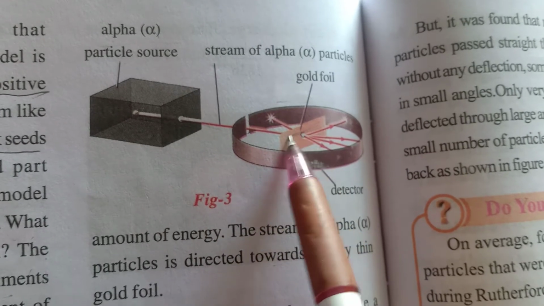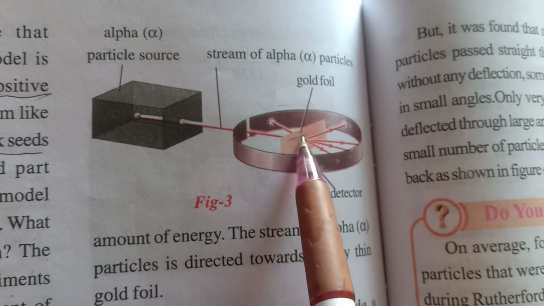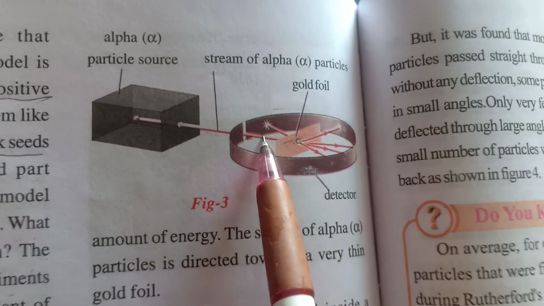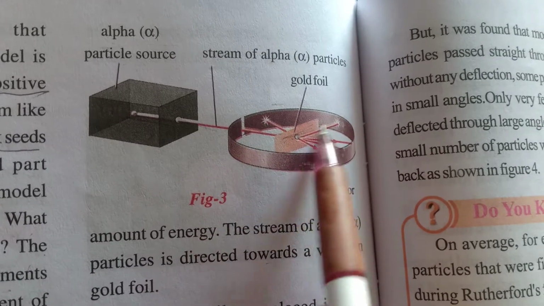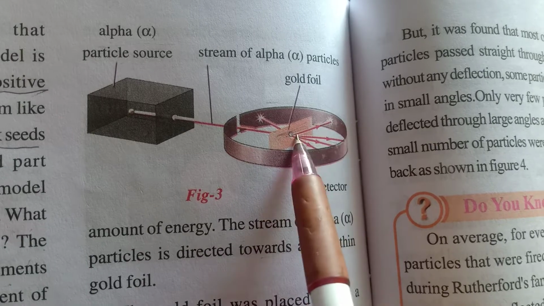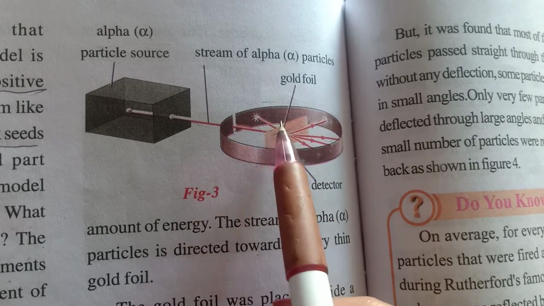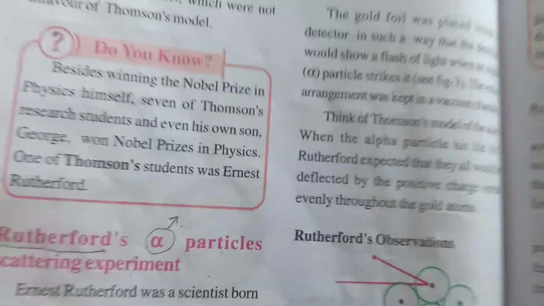Here is the golden foil. When the rays of alpha particles come over here, they are scattering. As you can see, they do not go in one direction; they are going in different directions. Some are over here, some over here, and some are reflecting back also.